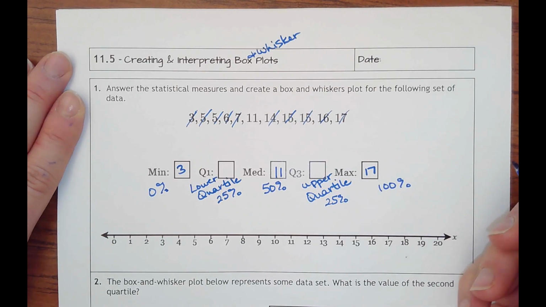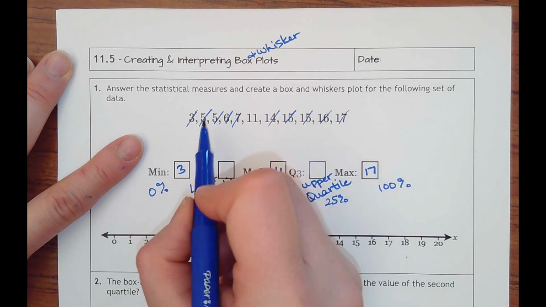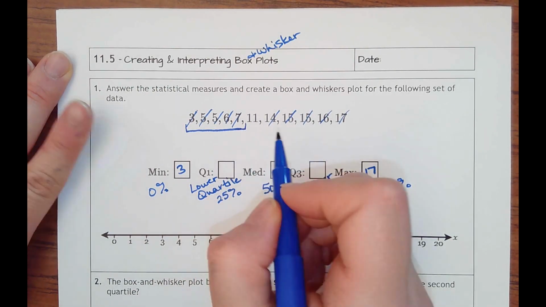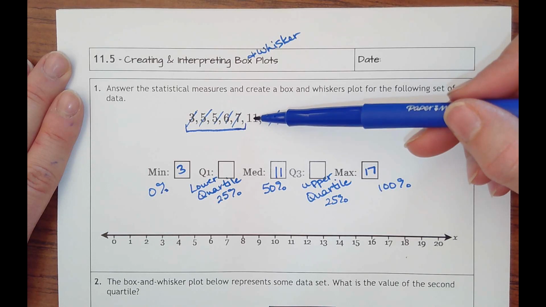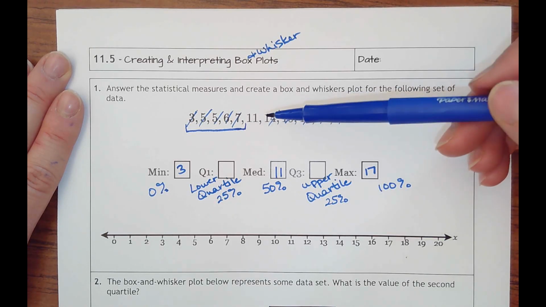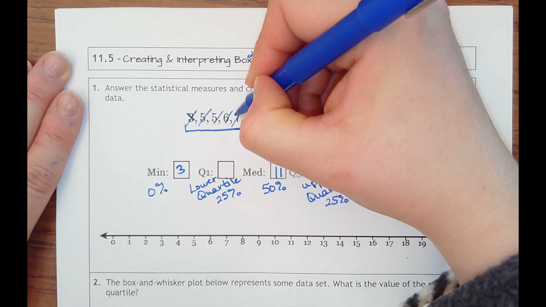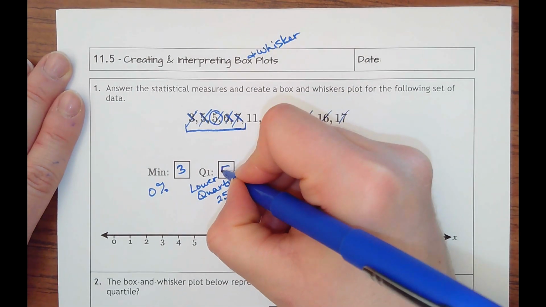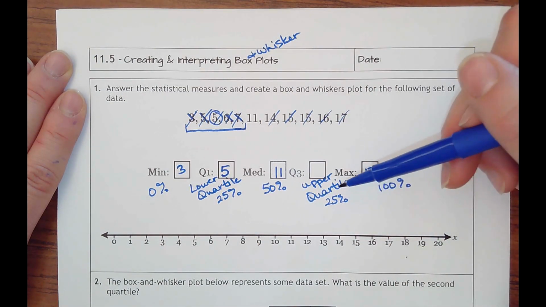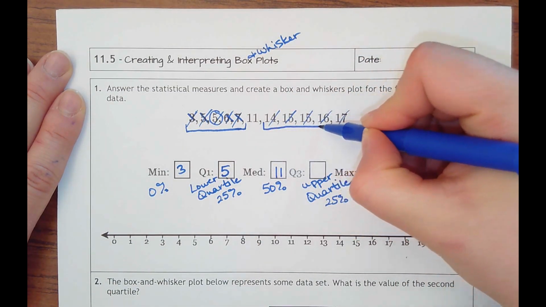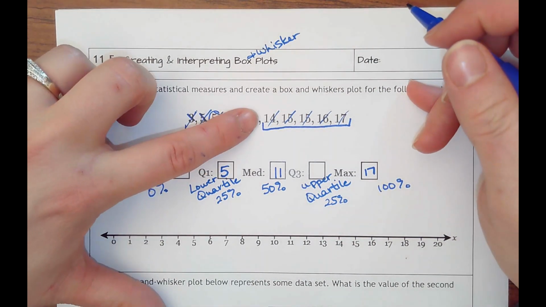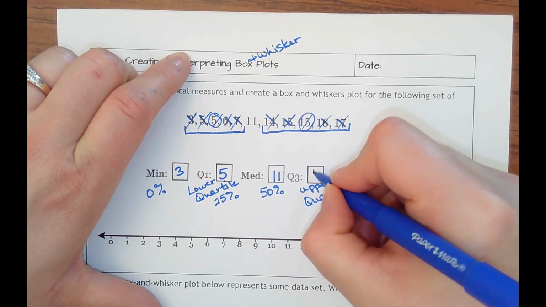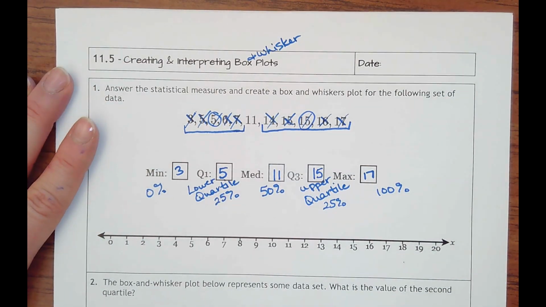So it separates your data. What we're going to do for the lower quartile, or quartile 1, is take all this data, excluding the median, and find the middle of that data. I'm going to just cross with an X here. So there's 1, 2, so the middle would be 5. For your upper quartile, you're going to do the same thing with the upper half of your data. I'm going to exclude the median, and cross out to find the middle, which would be 15.